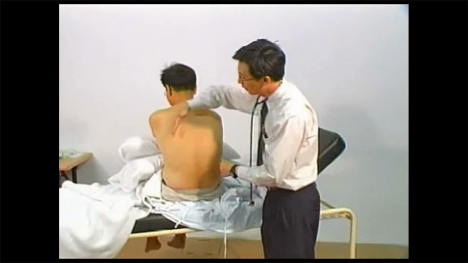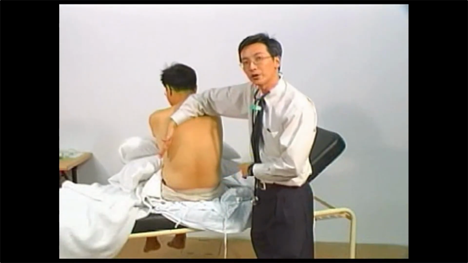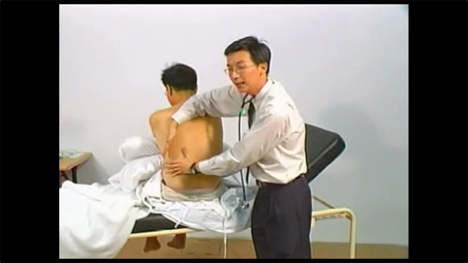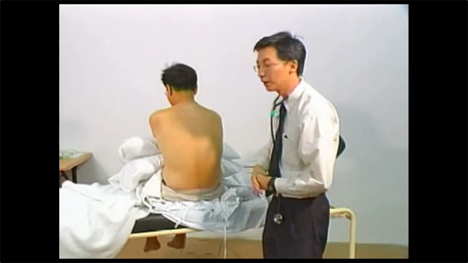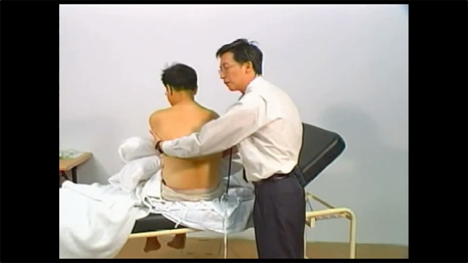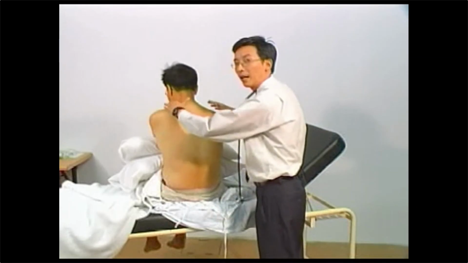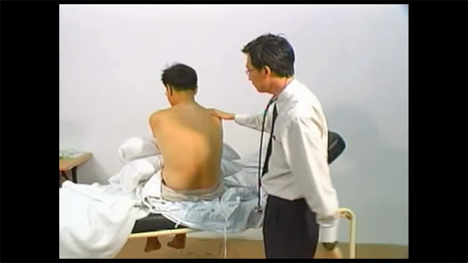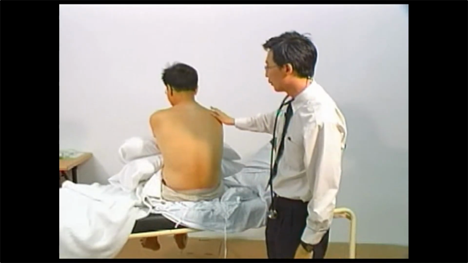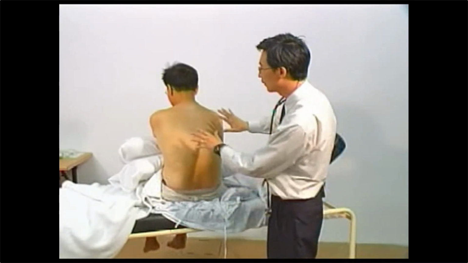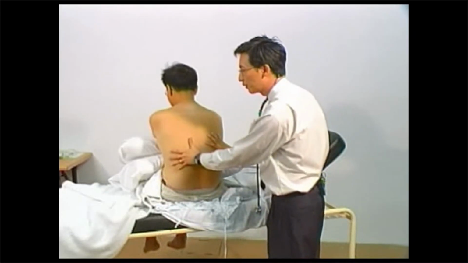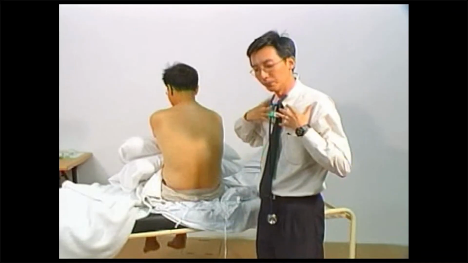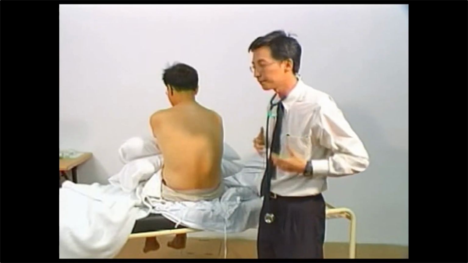Because of the oblique fissure in this fashion, the part here is upper lobe, and here is mainly the lower lobe plus the middle lobe. The middle lobe is situated mainly in the front, and the upper lobe is also situated mainly in the front. So when you examine the back, you are listening primarily to the lower lobes. When listening from the front, you examine primarily the upper lobes and the middle lobe.